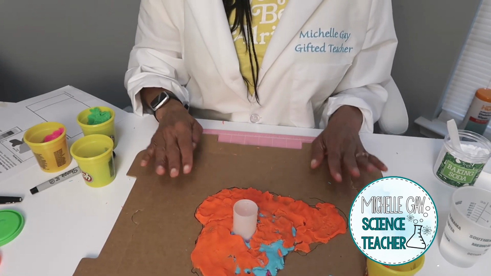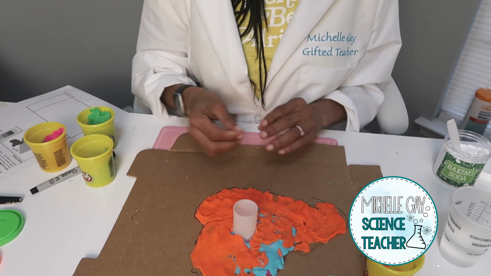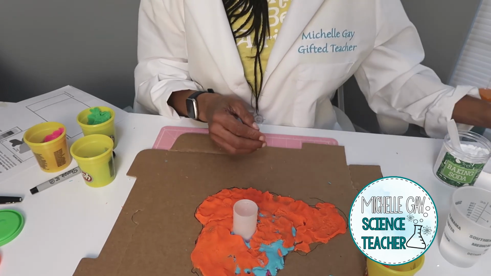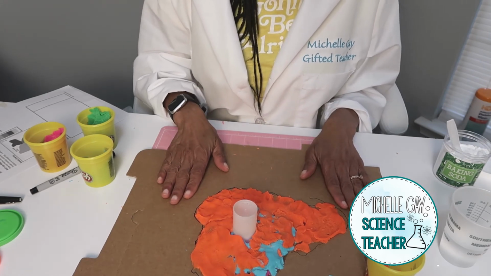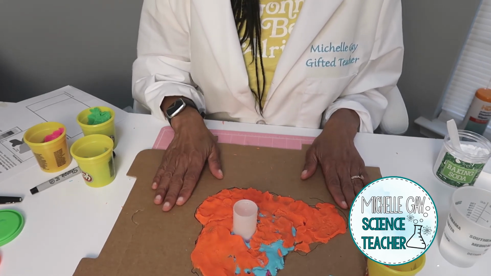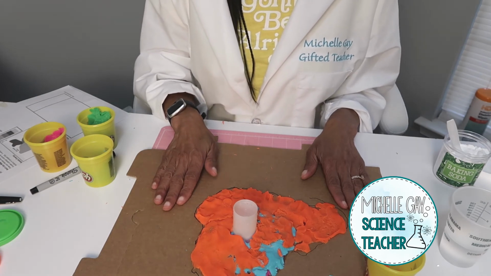So now that the students have their map made, I would end this day with a discussion, and you can decide on the discussion you want to have with your students. And then we will come back the next day and do the second part of this experiment. Now that you've engaged and had your students explore, now it's time that you can explain any background knowledge or any misconceptions that your students may have. You can bring in anything that you like pertaining to volcanoes at this point.